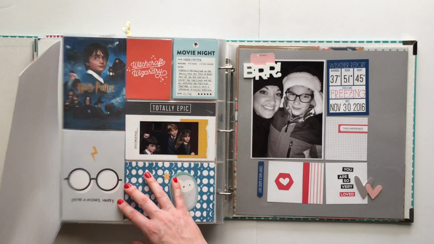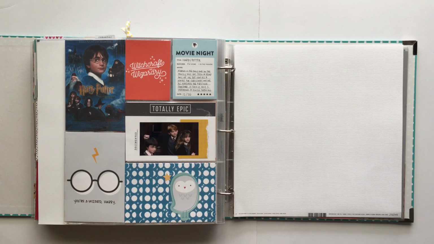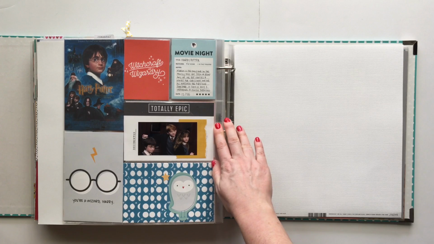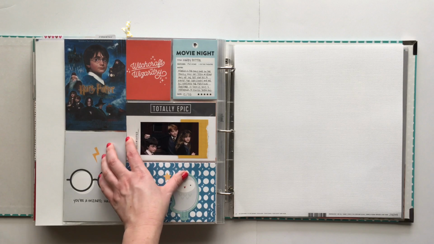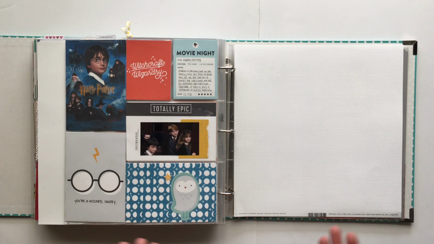I also picked up some digital cards from In a Creative Bubble, and this one is called Spellbound, and it's basically Harry Potter themed. So this is to document Marshall and the rest of our family watching the first Harry Potter movie together.